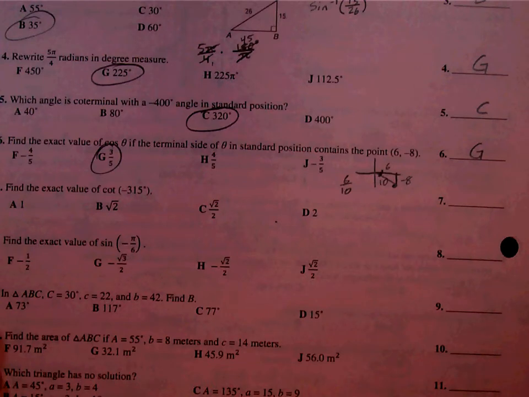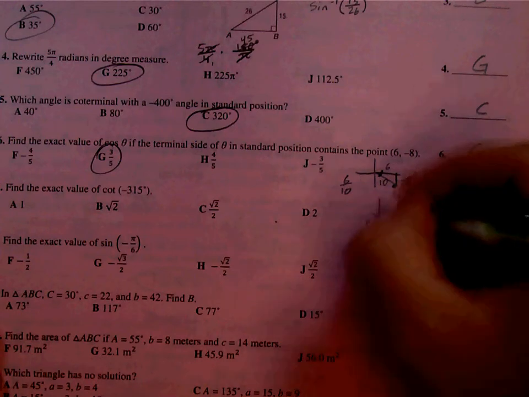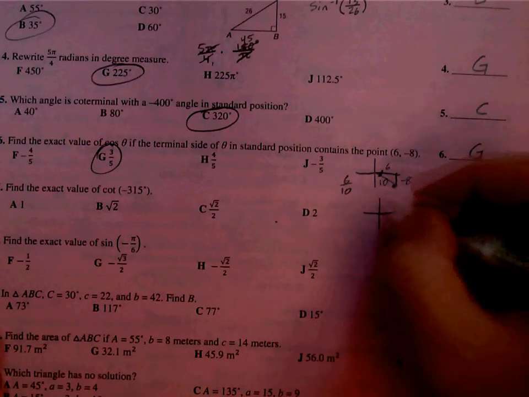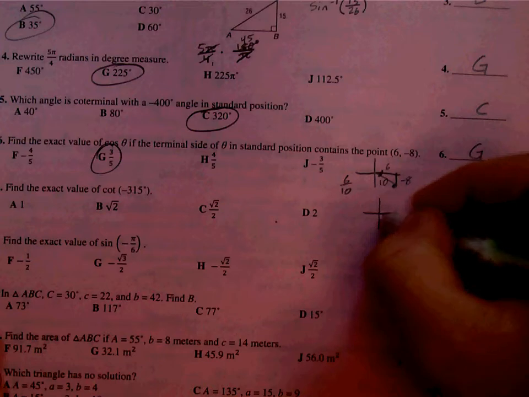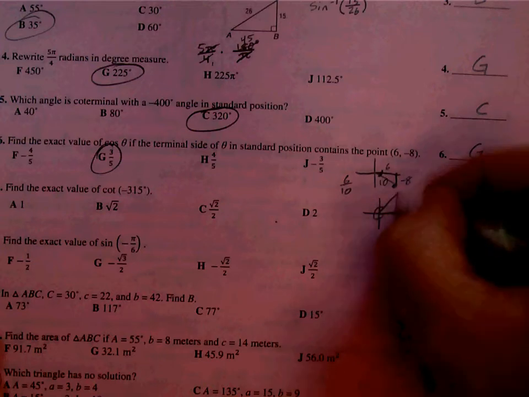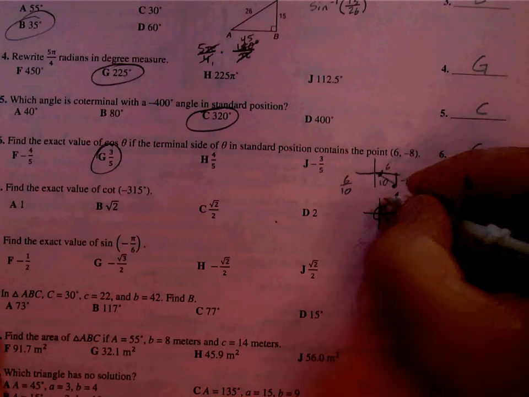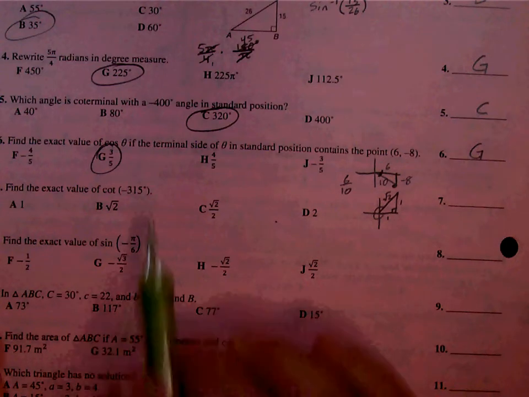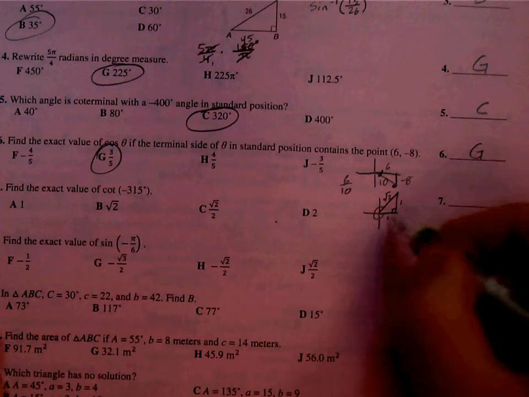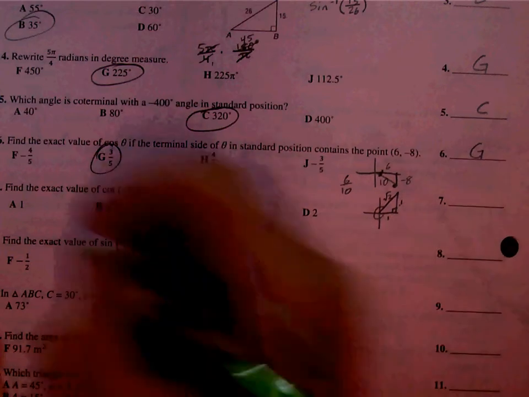All right, cotangent of negative 315. If we think about negative 315, we go to the 1st quadrant. 45 degrees would be our reference angle. So then we know it's a 1, 1, square root of 2. We're looking for cotangent, which is the reciprocal of tangent. So instead of opposite over adjacent, it's adjacent over opposite. So 1 over 1, 1 is our answer.